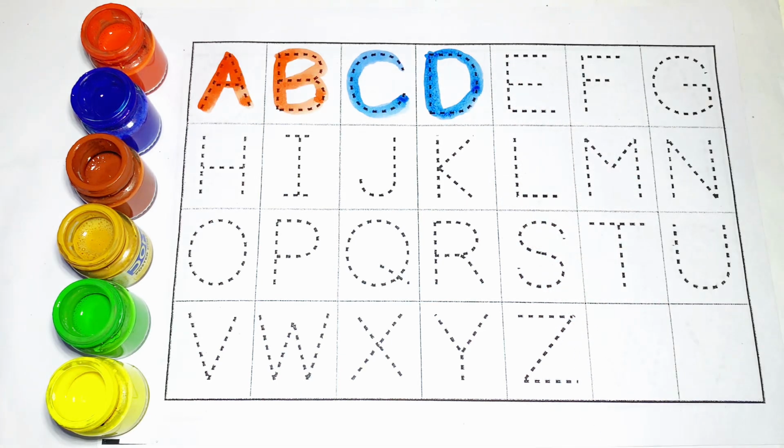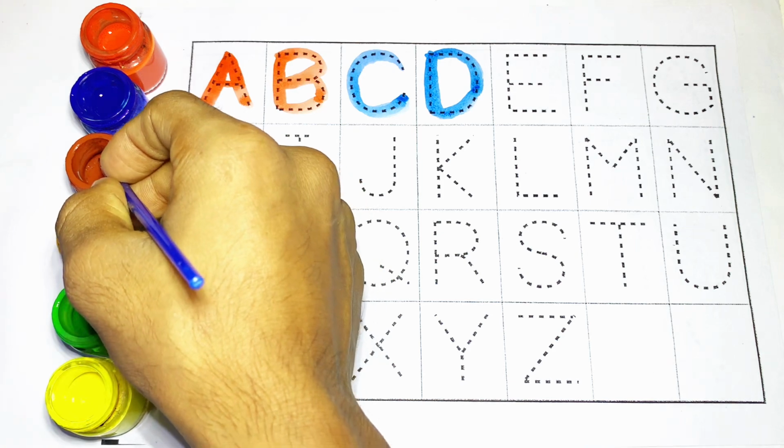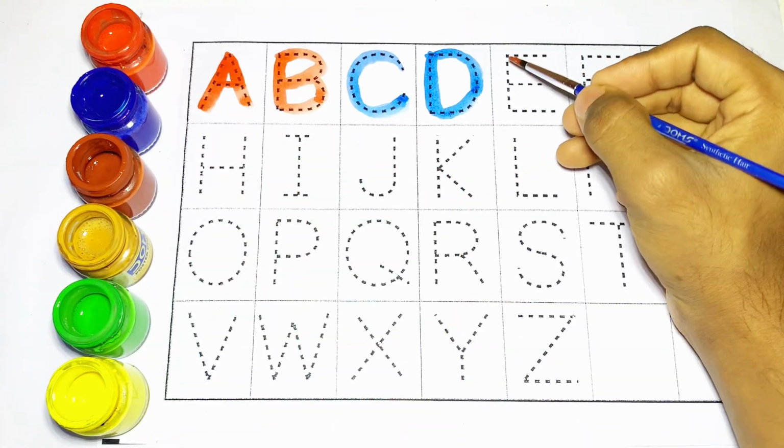Kids, now draw E. E for egg, E for elephant. The alphabets of E. And use brown color, brown color.